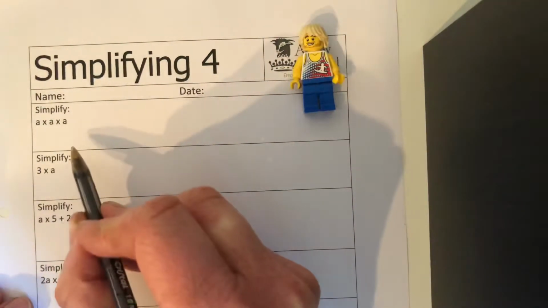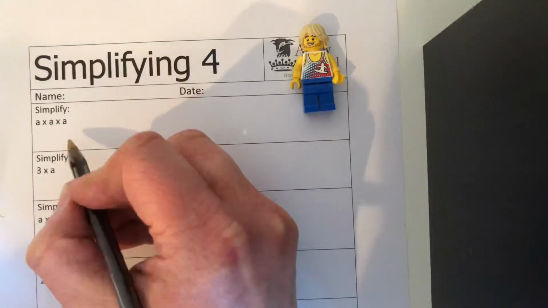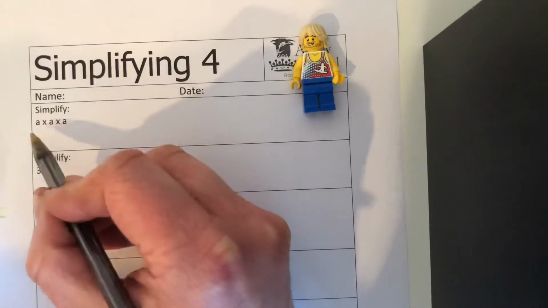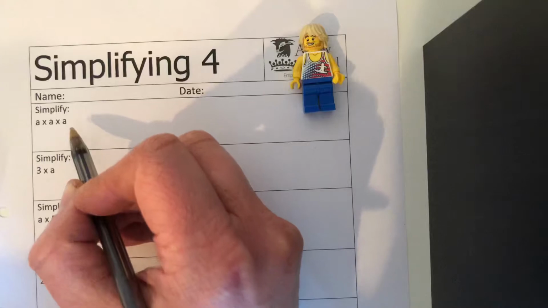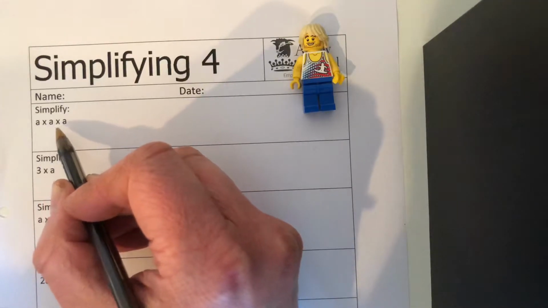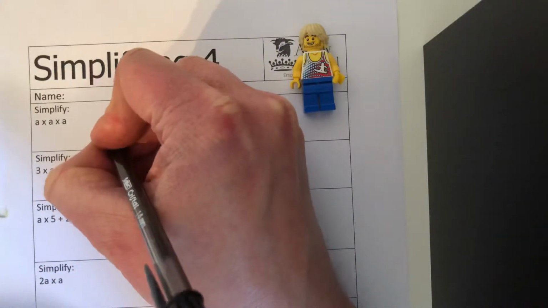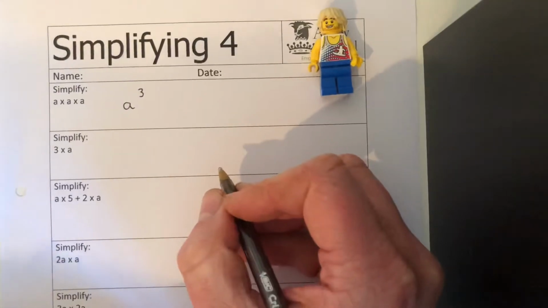We're going to start off with this question here. So we've got a times a times a. What do we call it when we times a number? Because remember, that's what a is, a number, by itself and by itself again. That's right, it's called cubing it. So in this case, we wouldn't leave it in this form with the 2 times signs. We would just write it as a cubed. Okay, we don't know what a is, but it doesn't really matter.